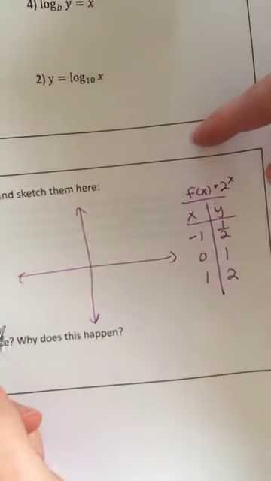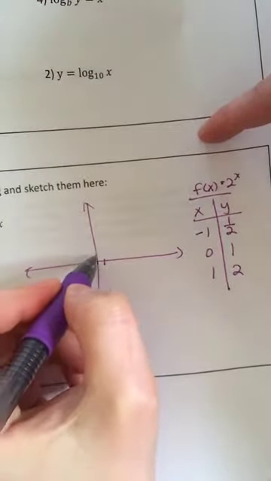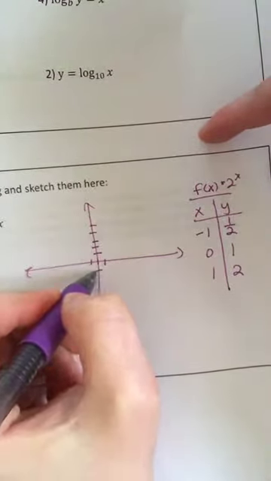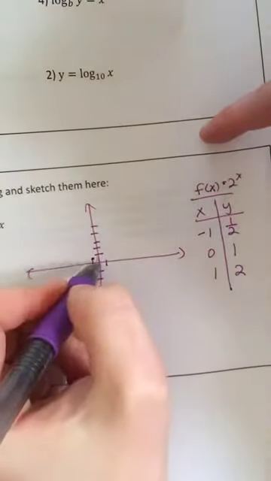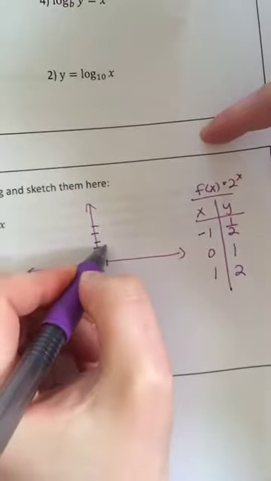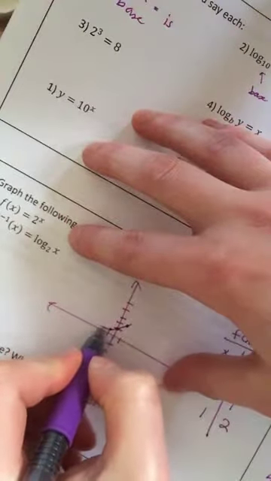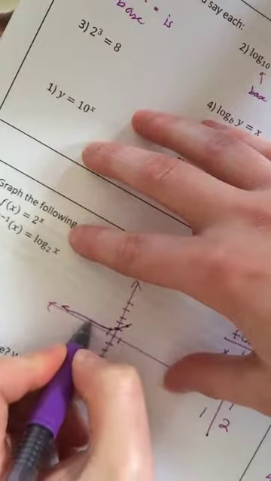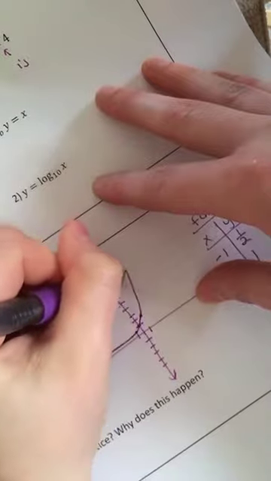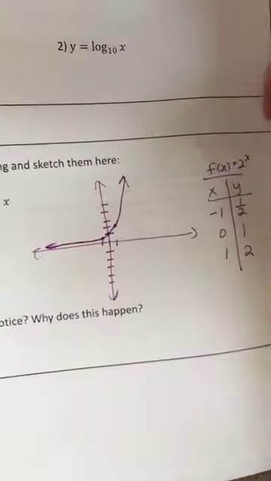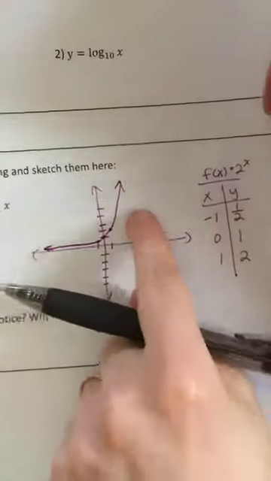I'll change to black for the second graph. So I have -1, 0, and 1. I should do the same scale. There we go. -1 is at 1/2. 0 is at 1. 1 is at 2, okay? And from our parent function section, we know that there's an asymptote there at y equals 0, and it goes up like that, okay? So that was f of x.